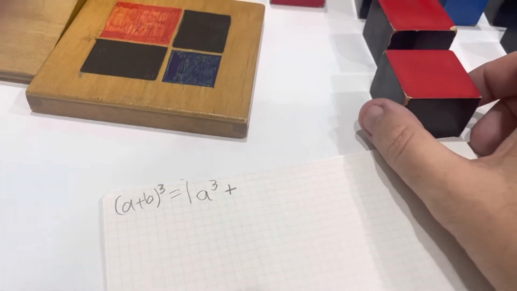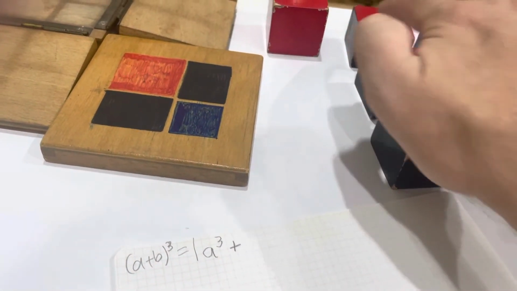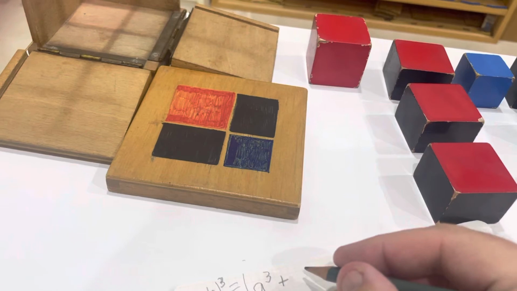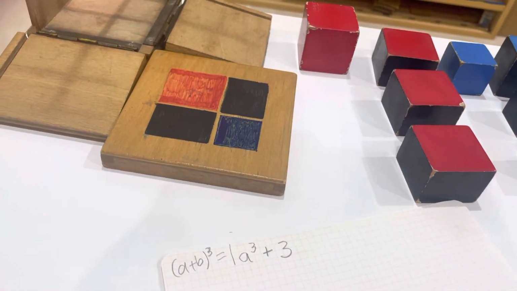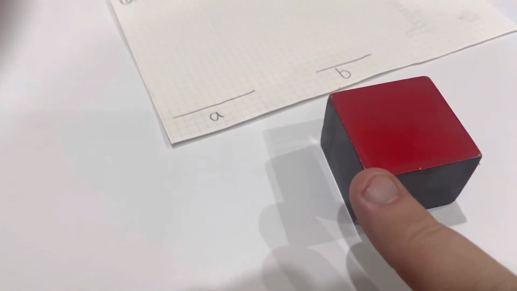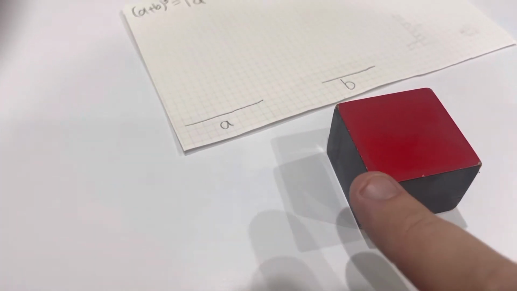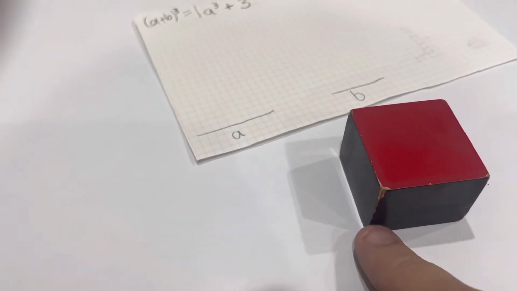So I'm going to take my next one. First off, how many of these are there? Oh, there are 3. Okay, so write down a 3. Now I'll pick a corner. Guess we'll go with this one again, right? So we're going to measure here, and here, and here.